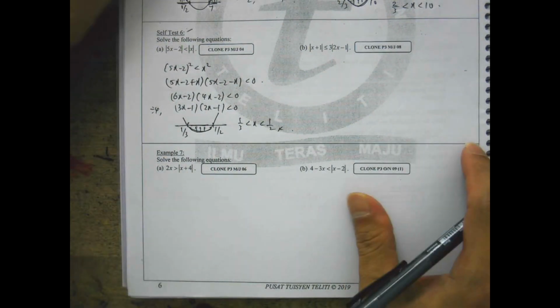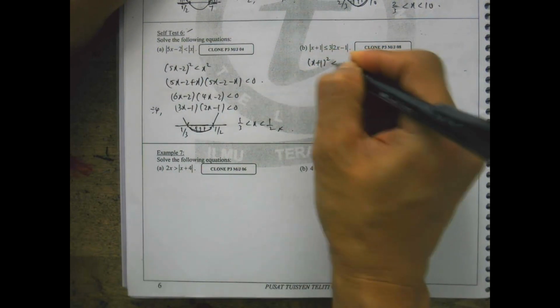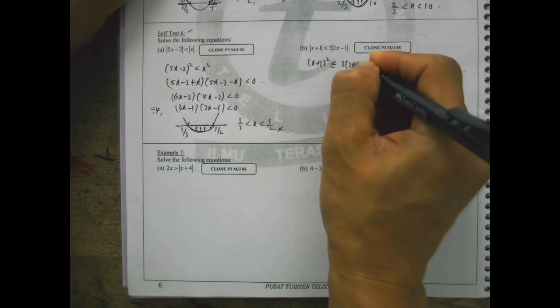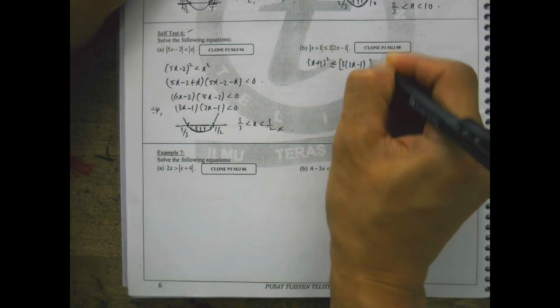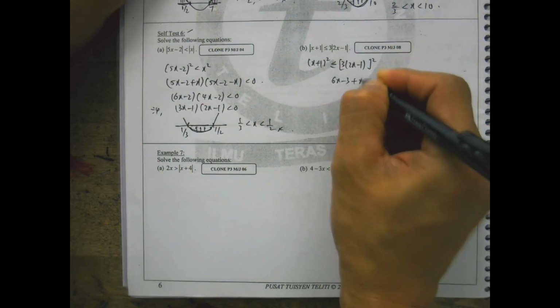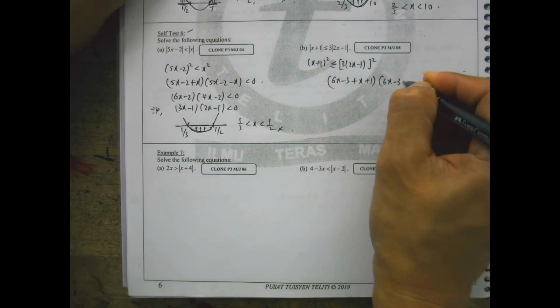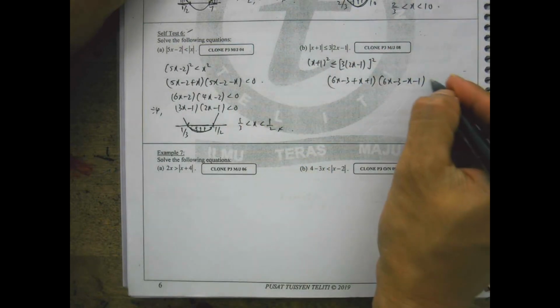Okay. For part B, again I will square the left, square the right. Okay, this will be 6x minus 3, bring over, plus x plus 1. The second one will be minus x minus 1. Now, when I transfer this over, this whole thing is greater equals 0.